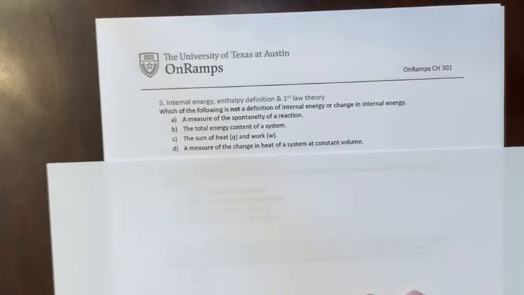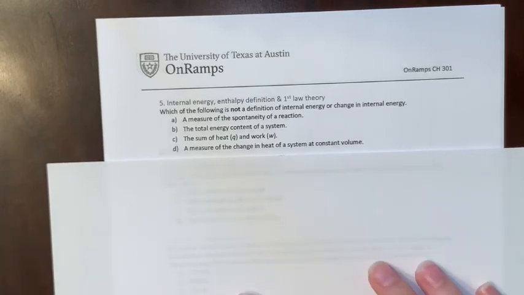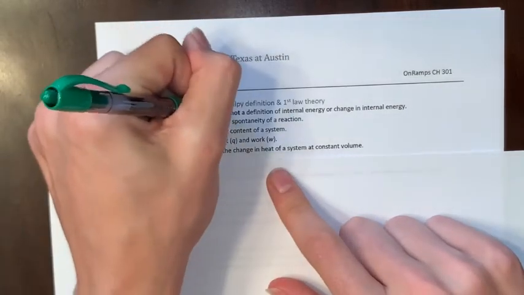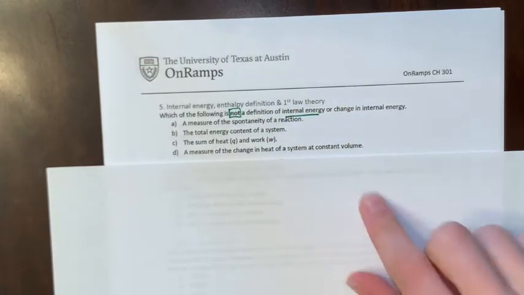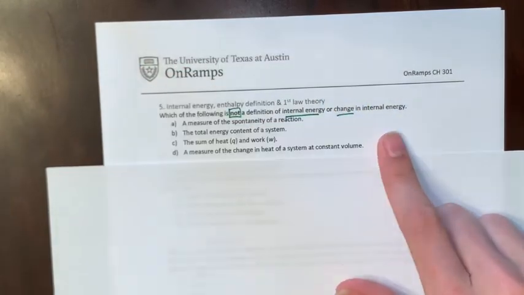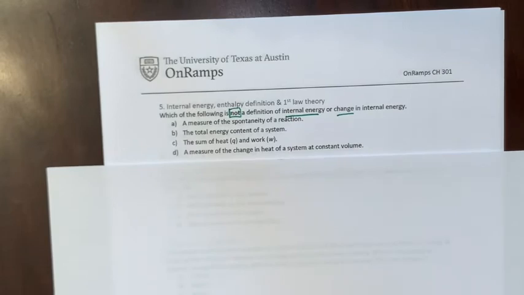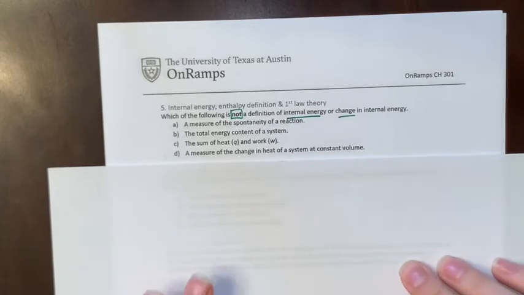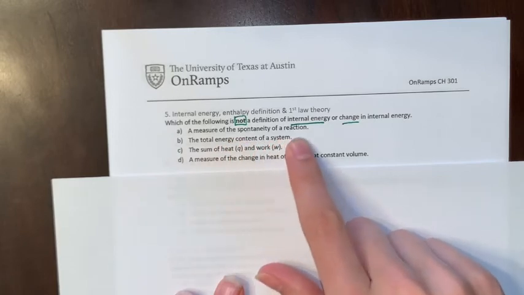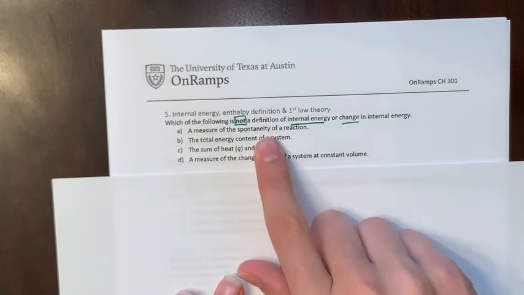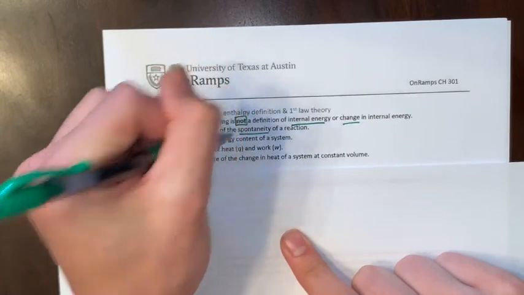Number 5: which of the following is not a definition of internal energy or change in internal energy? So we're looking for a statement that is not a definition. First, think about what that means and what variables are related to energy, but let's look at our answer choices and see which ones we can eliminate. A: a measure of the spontaneity of a reaction. There should be a very big clue here: this word, spontaneity.